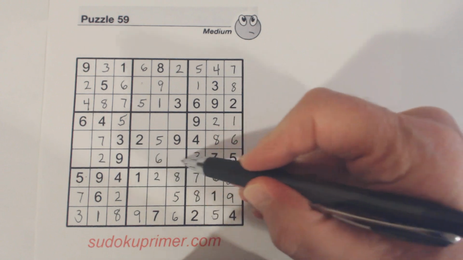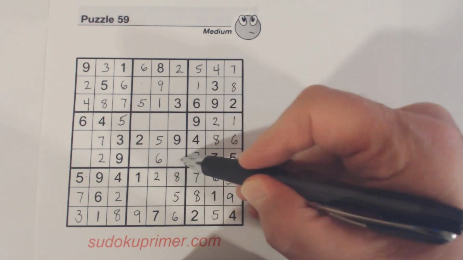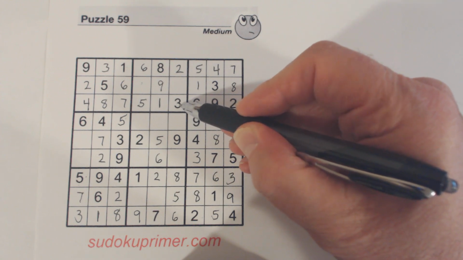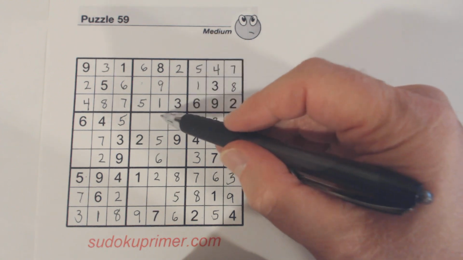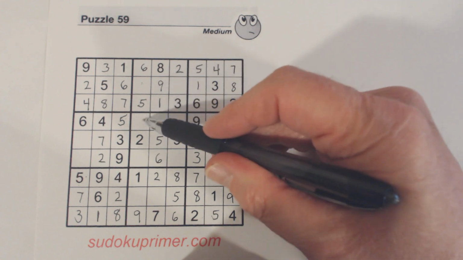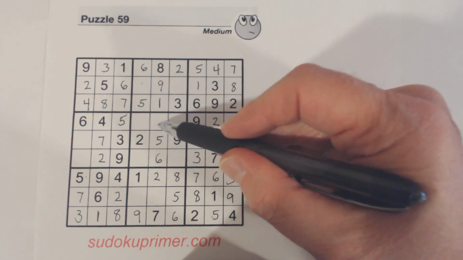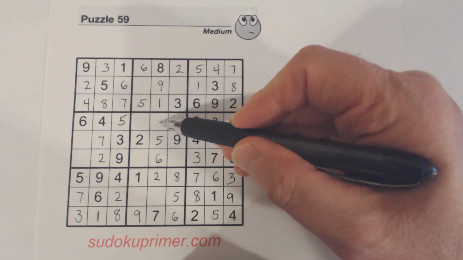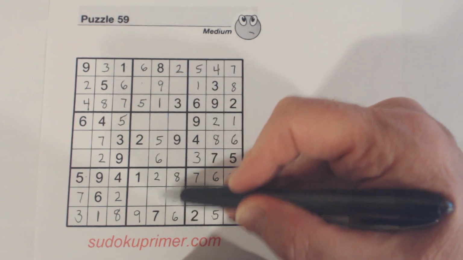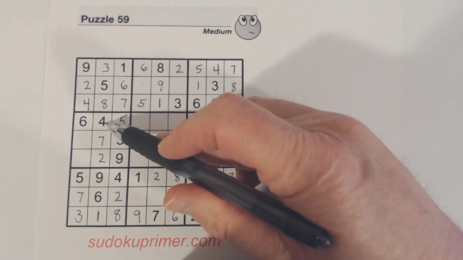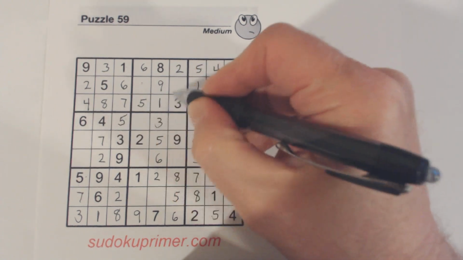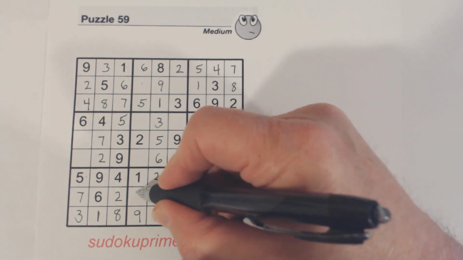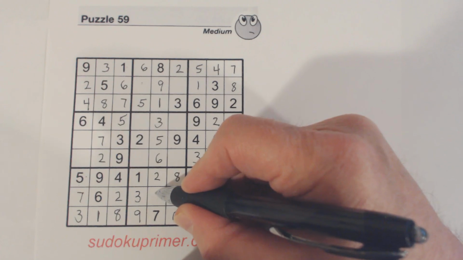And now we know the 3 in box 5 can't fit here. It has to fit here or here because there's a 3 there. We still don't know whether it fits here or here, but we can see there's 3 and 4 missing in this column. And there's a 4 here already, so we know that's a 3. Okay, and then we finish the 3 and 4 here in box 8. 3 there, 4 there.